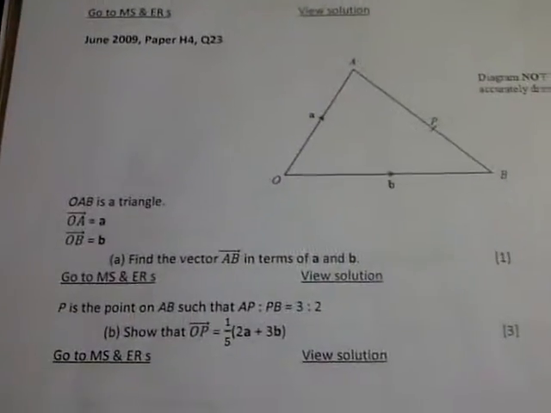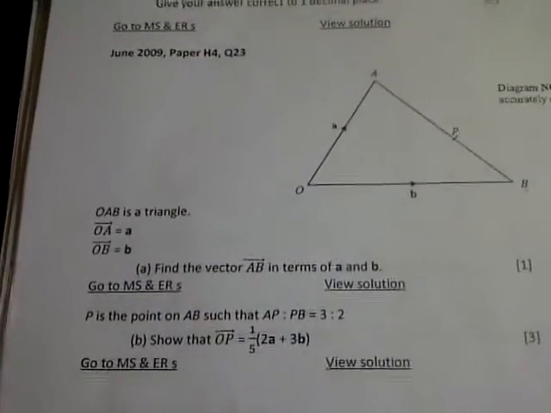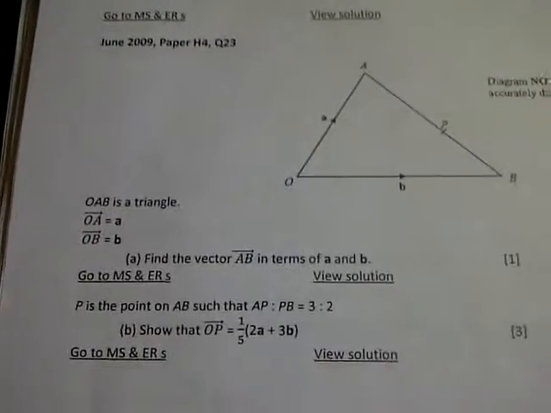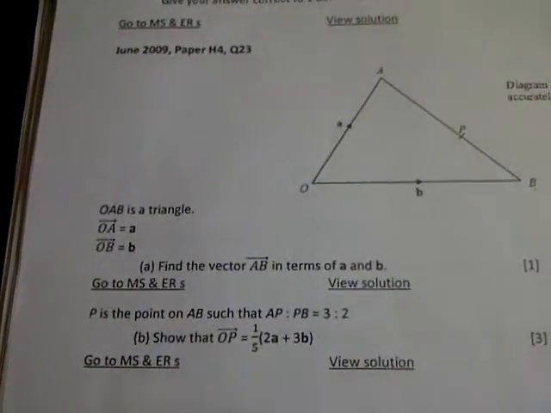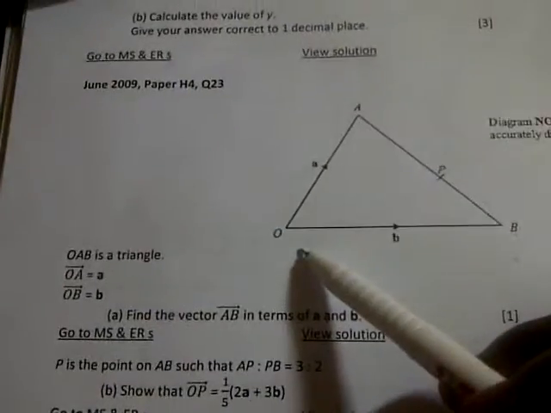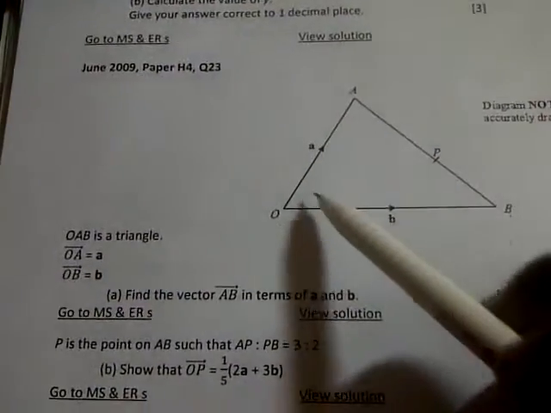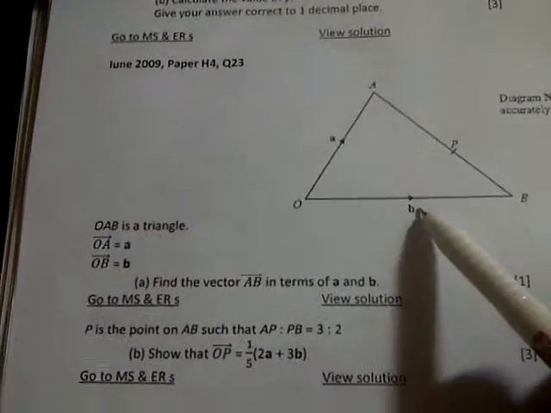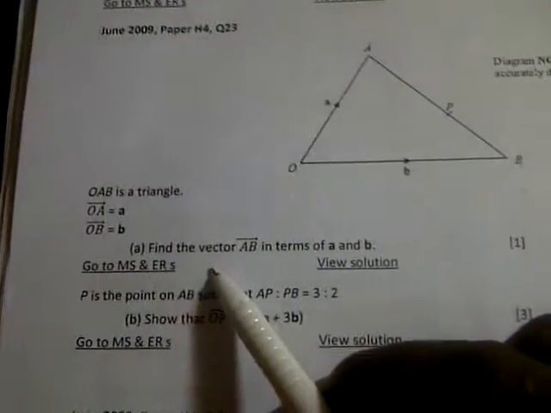Now this question says OAB is a triangle. OA is equal to A and OB is equal to B. Then part A says find the vector AB in terms of A and B.